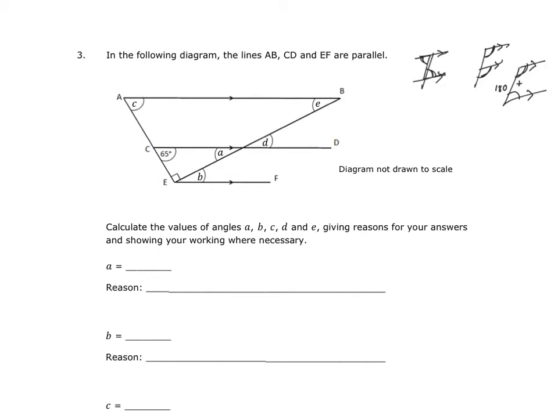So angle A, which is this one over here. As you see, here is a Z, an alternate angle. So we know that once we find A, we can find B. That's easy. But also, A is inside this right-angled triangle. So I can use that information to find A. So 180 minus 65 and 90, and the answer is 25 degrees.